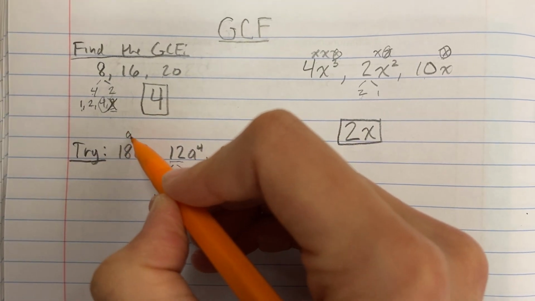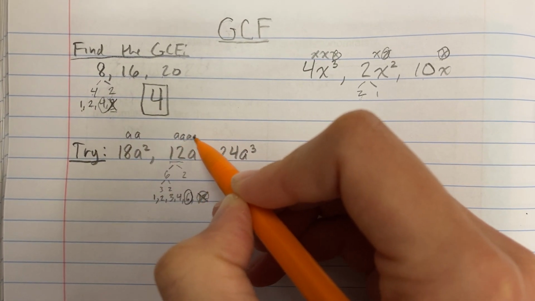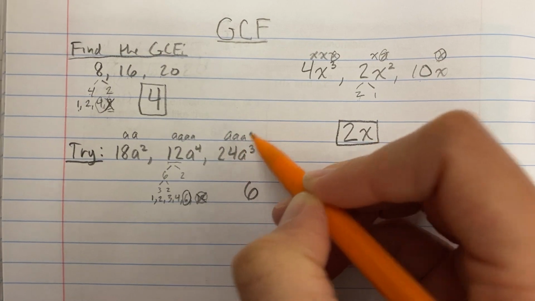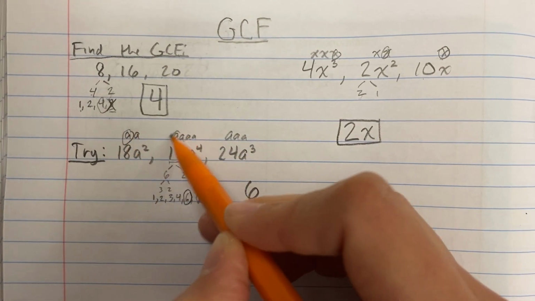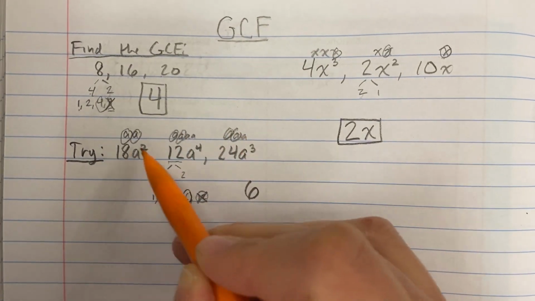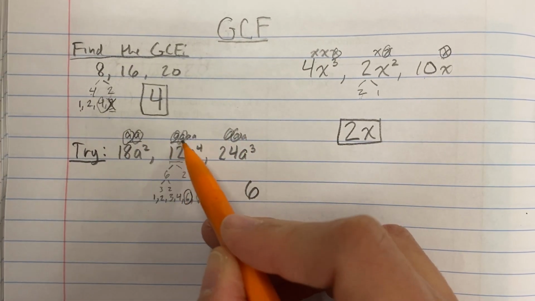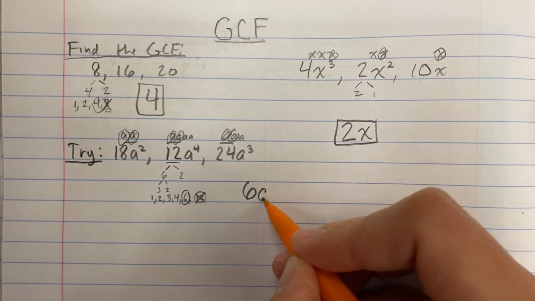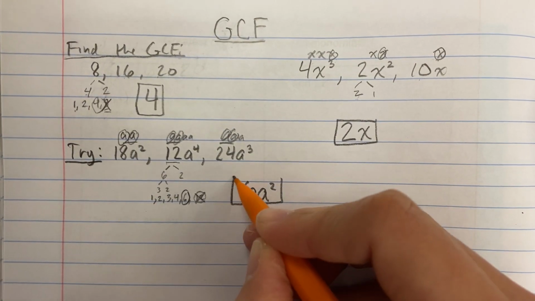All right, now for the a's, this is a times a, this is a times a times a times a, and this is a times a times a. How many a's do we have in common? I have one a in common with all three, and I have another a in common with all three. So there's actually two a's that are common factors. So my GCF is 6a to the power of 2.